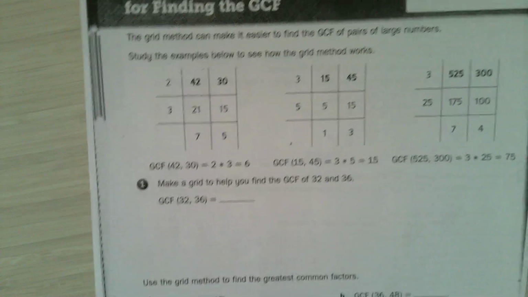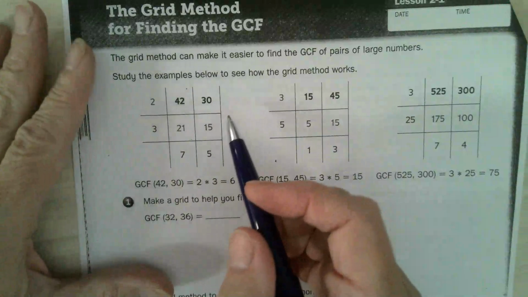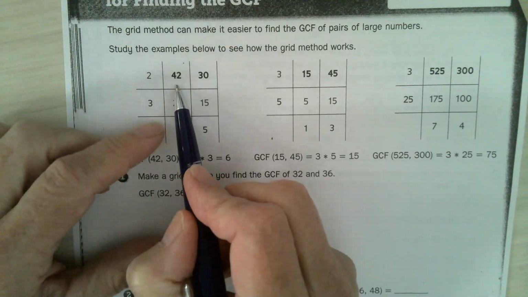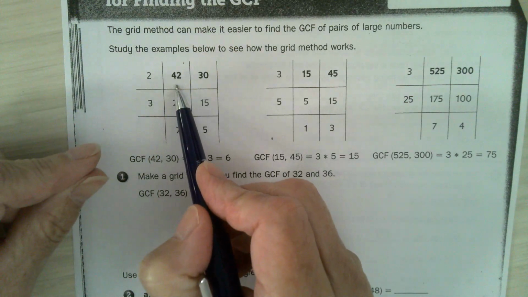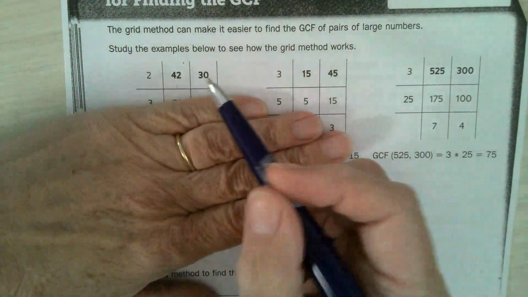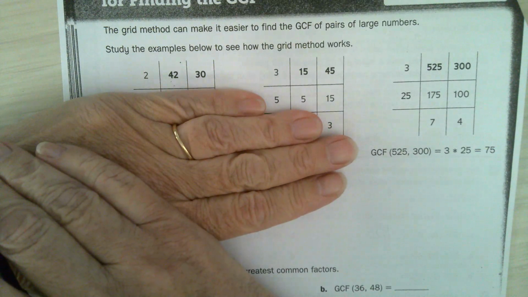Now, this is how we do the grid method. All right. In the grid method, let's look and see if we can discover the pattern. In this problem, kids, I'm recording this. In the problem, what they do is they list the two numbers here. Is there a number that will divide 42 and 30?